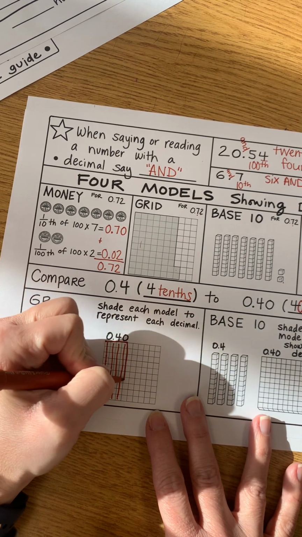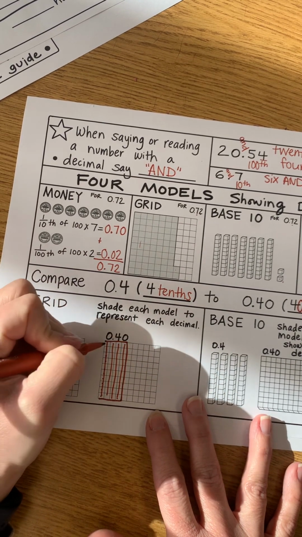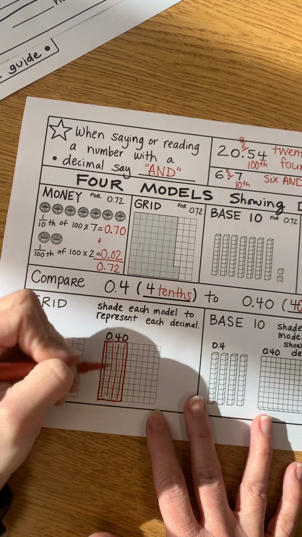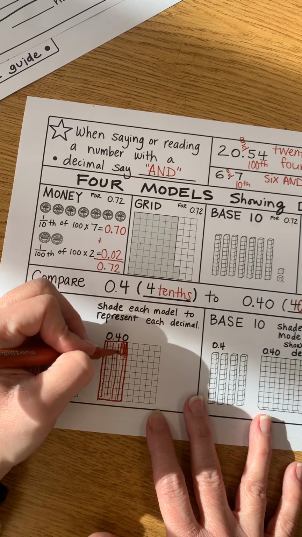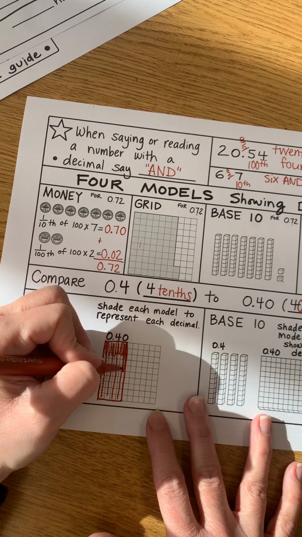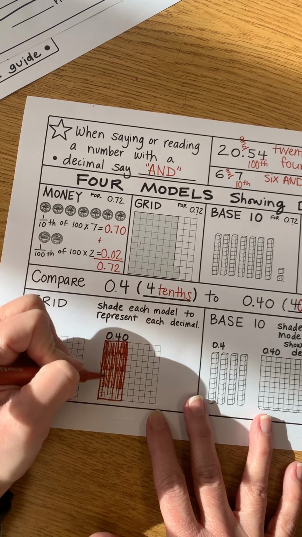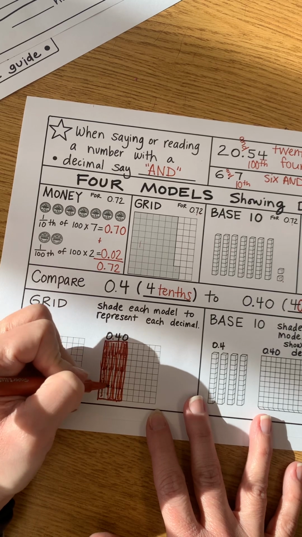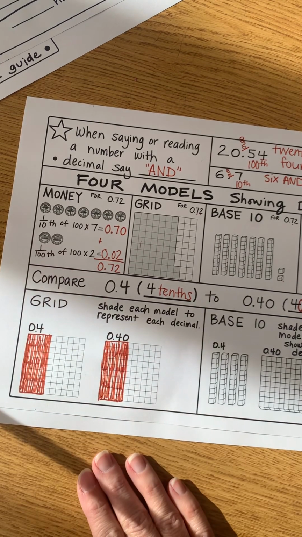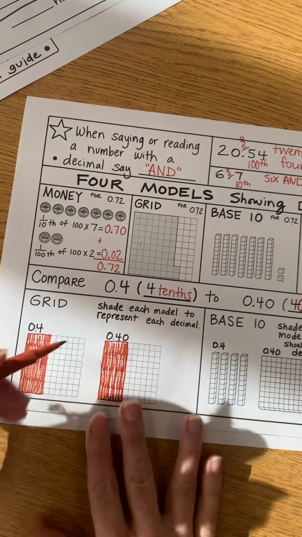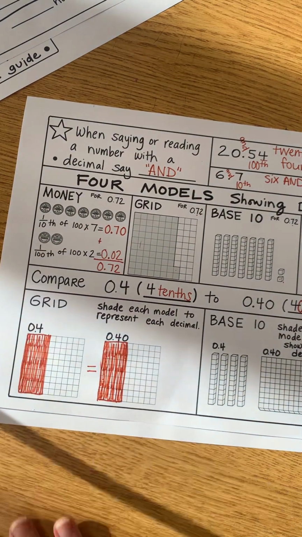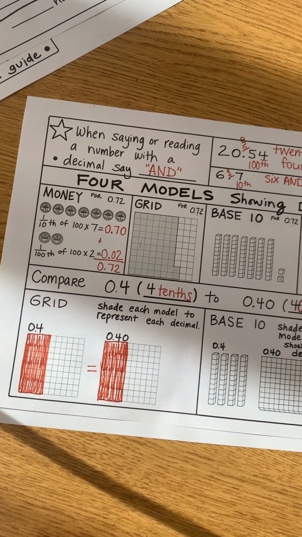Shade in those 40 hundredths. Okay. They're the same. They're equivalent to one another. They're equal.